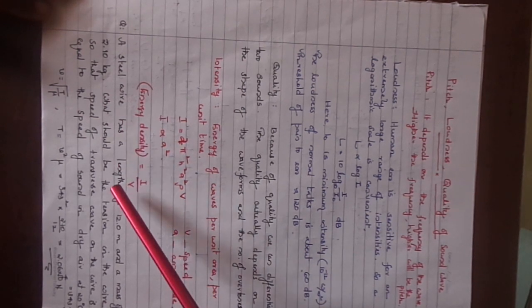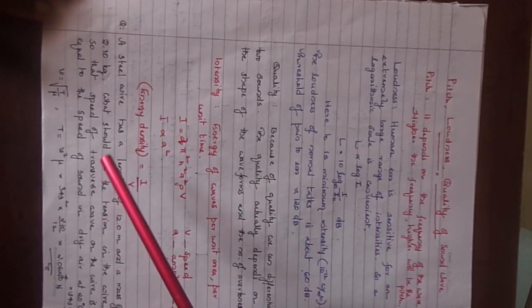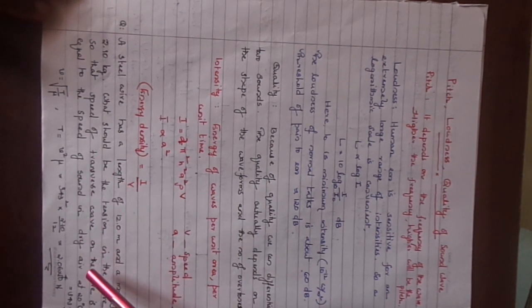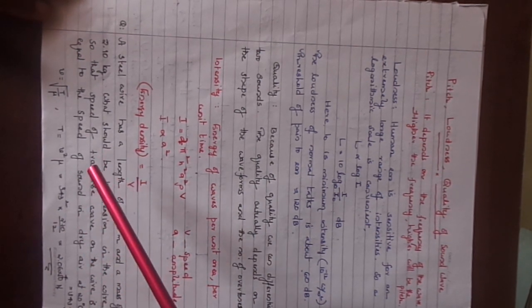A steel wire has a length of 12 meter and a mass of 2.1 kilogram. What should be the tension in the wire so that the speed of the transverse wave on the wire is equal to the speed of sound in dry air at 20 degrees Celsius? So here the velocity is root T by mu. So we can find T is equal to v square mu. The velocity is given simply as 343, squared. With the linear density, that is mass by length, you get the answer.